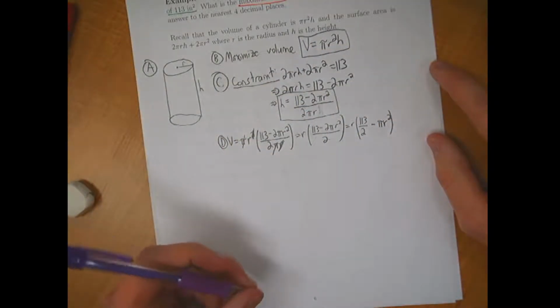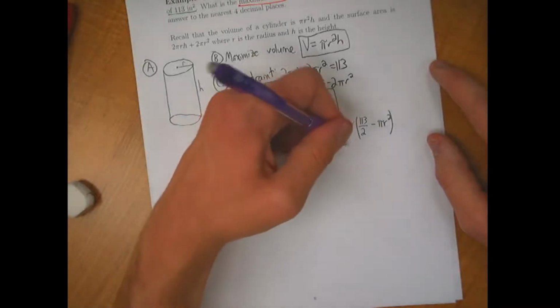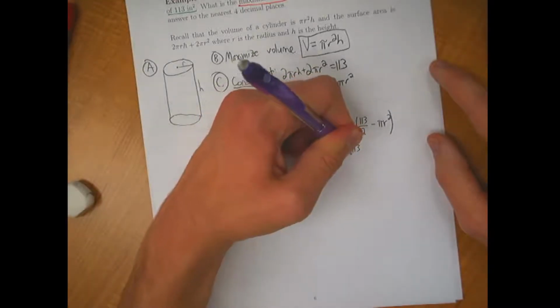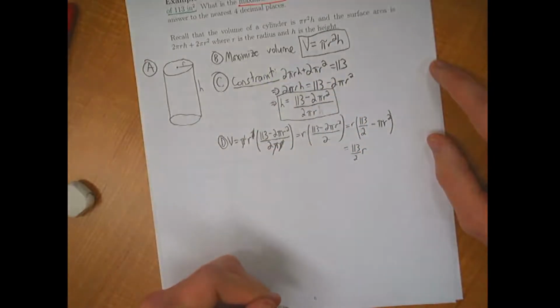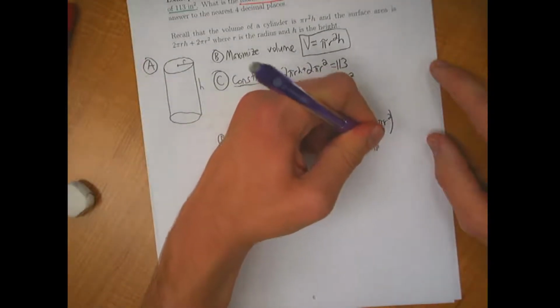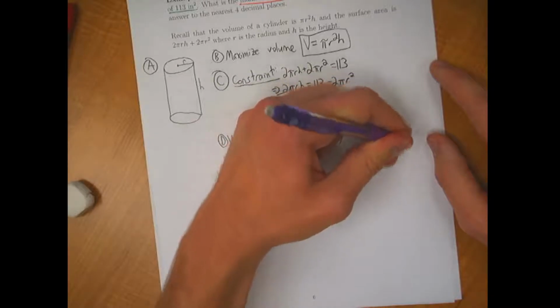So ultimately we're left with 113 over 2 times r minus pi r cubed, so that's your volume in terms of r here.